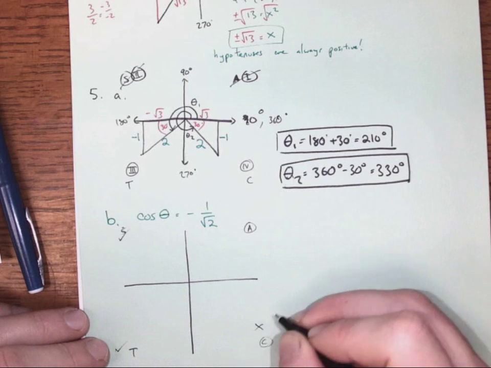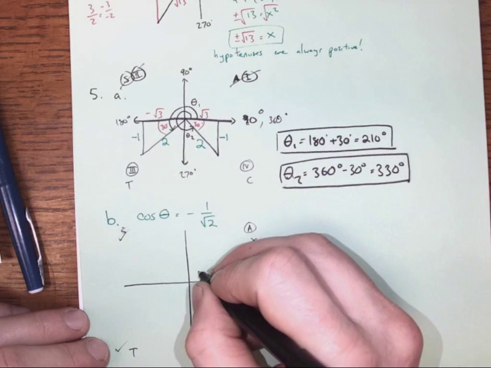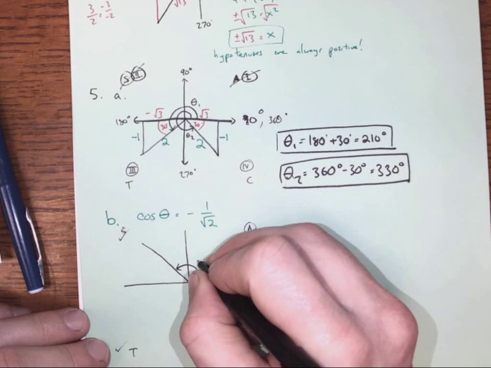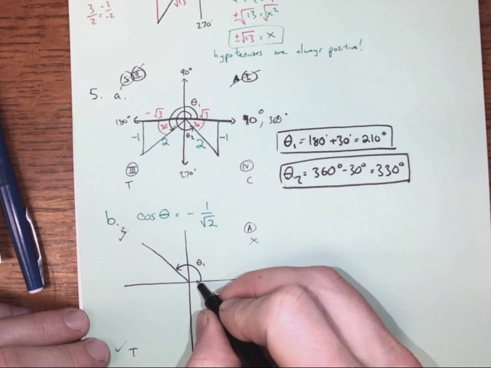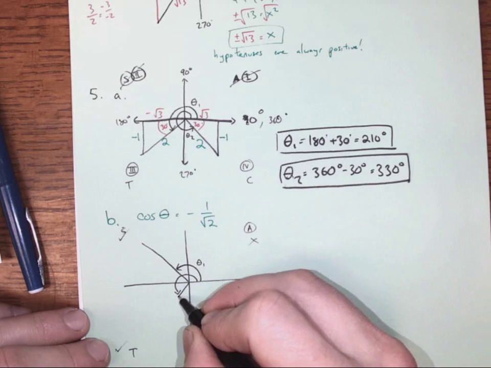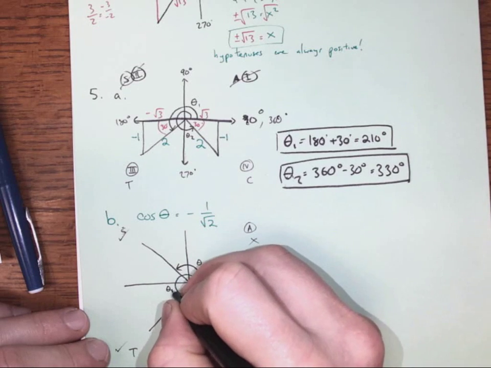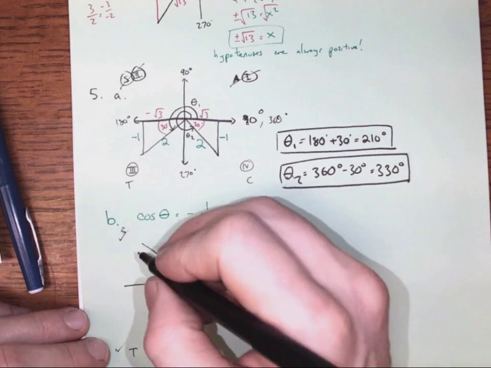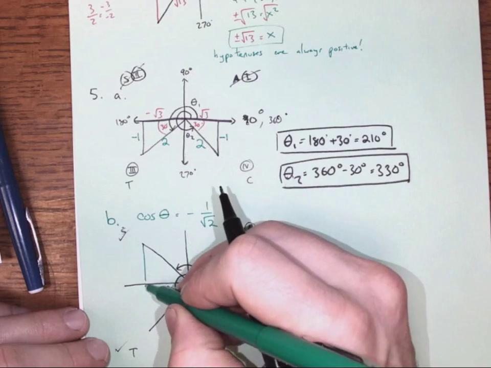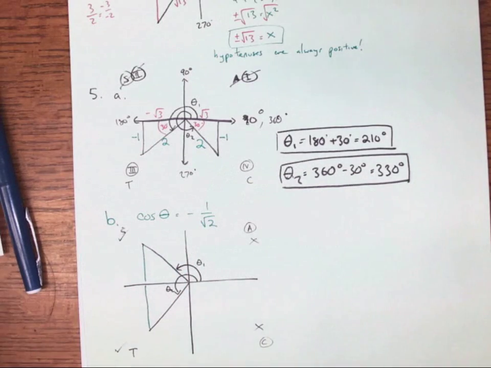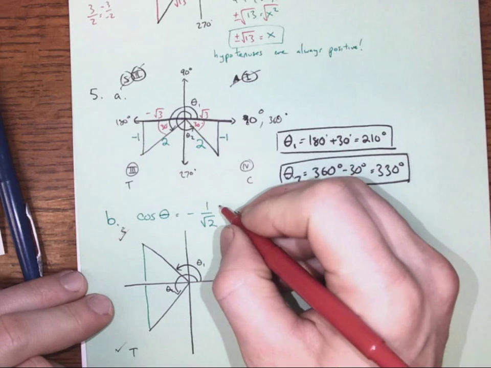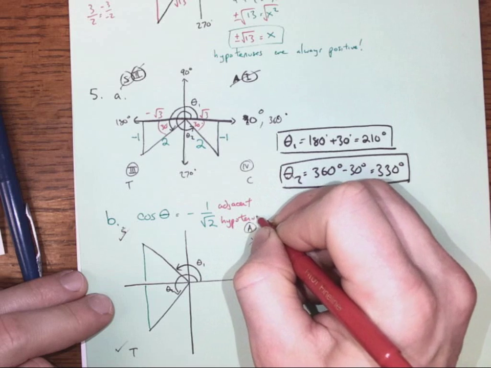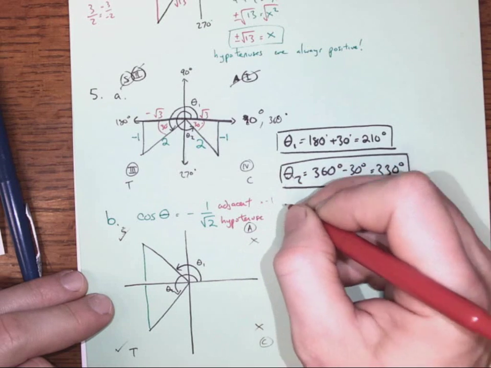Call that angle theta 1, and we have some angle that could terminate in quadrant 3. We'll call that theta 2. Okay. And so we'll draw some triangle here. And we know that we have some cosine, which means we have the adjacent over our hypotenuse here. Which means our adjacent is equal to -1, but our hypotenuse will be equal to √2. So we have a -1 adjacent, and our hypotenuse is √2.